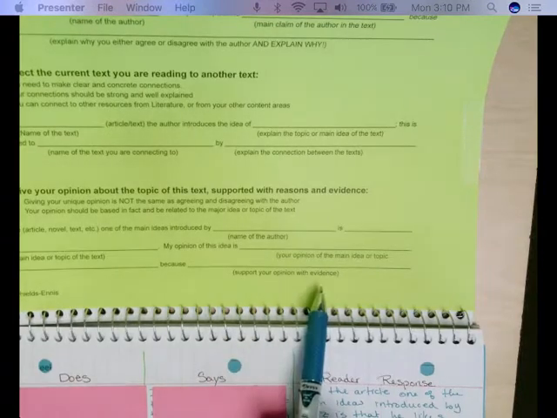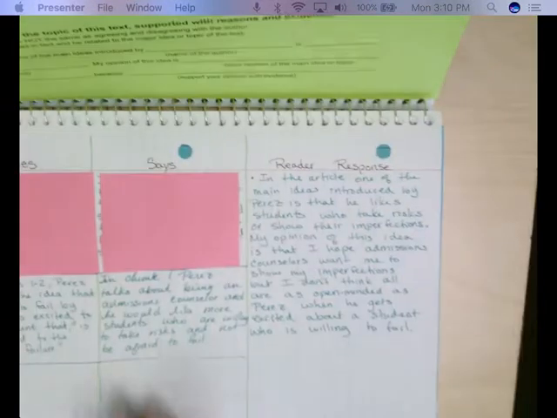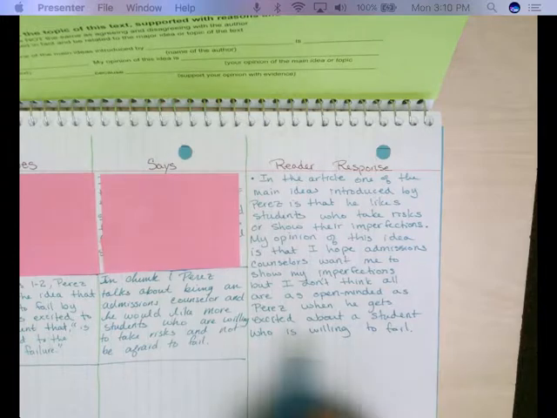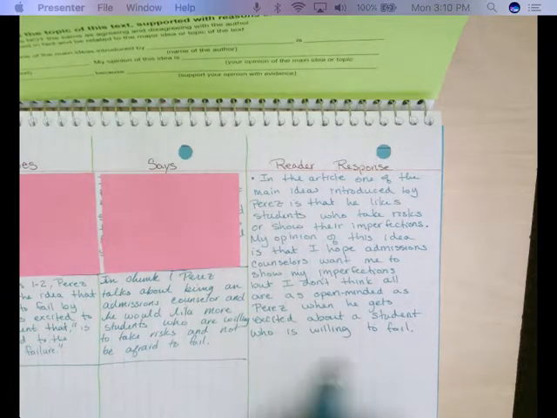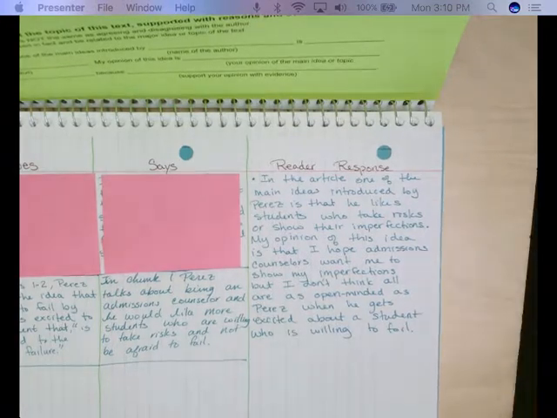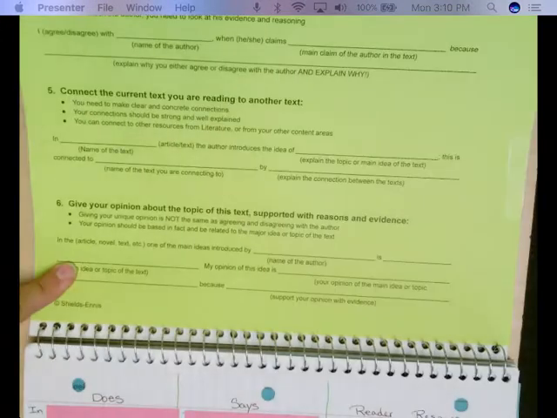Notice for the last part, it asks you to support your opinion with evidence. It does not say you have to quote. In this case, I paraphrased what he said, which is that he's excited about a student who's willing to fail. That's my textual piece, and this reads just like this piece of text.